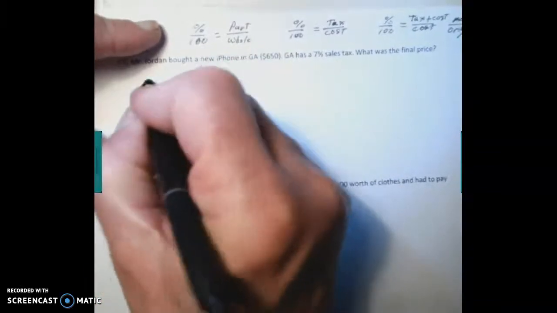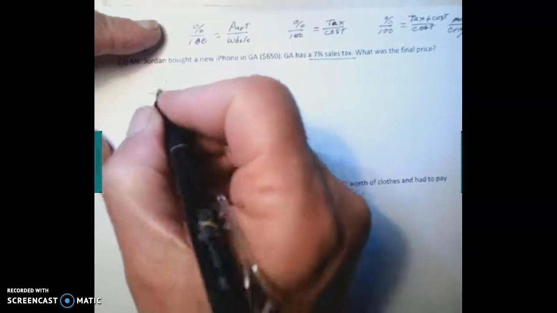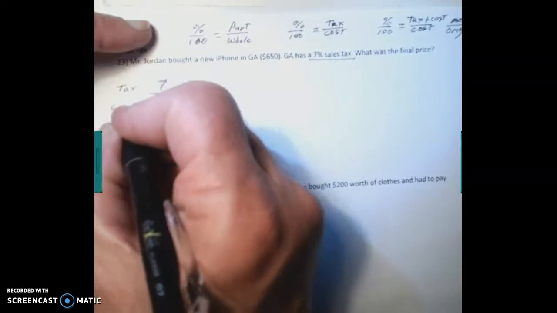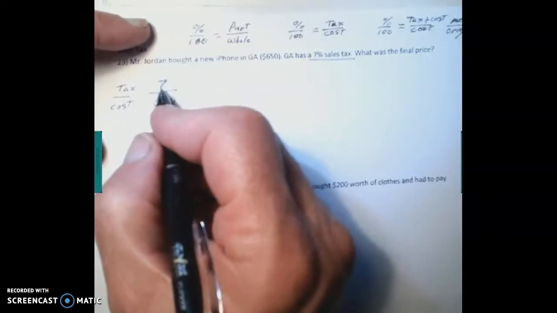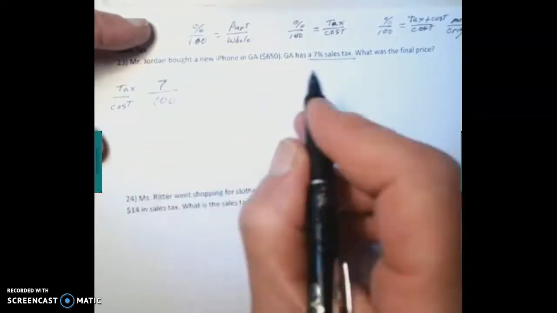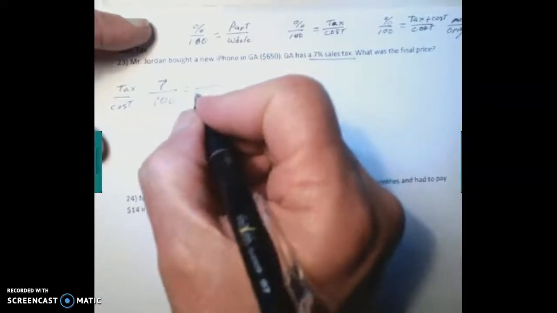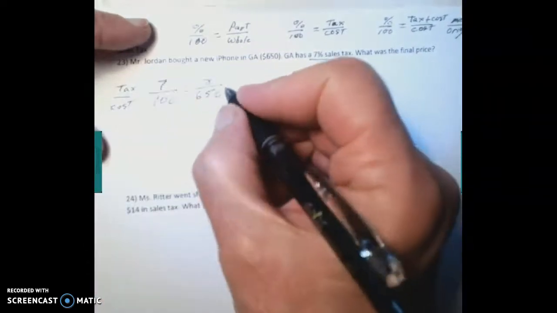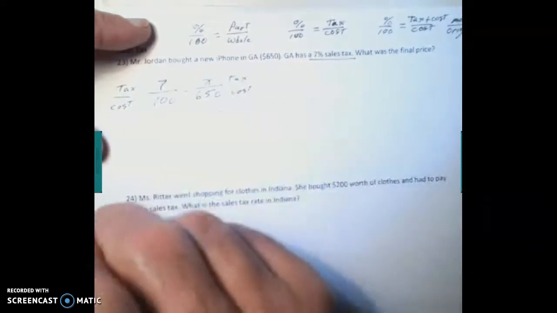We know the percent. We know they have a 7% sales tax, so we know we're the percent. That is the amount of tax they would charge. If your item cost $100, they would charge you an extra $7 in sales tax. So if you're doing this problem, the cost of the phone, the item we're purchasing, is $650. Understand, this is the cost on this side. This is going to figure out how much tax.